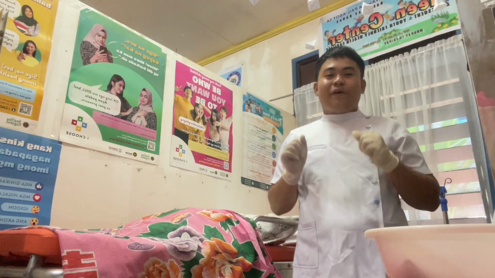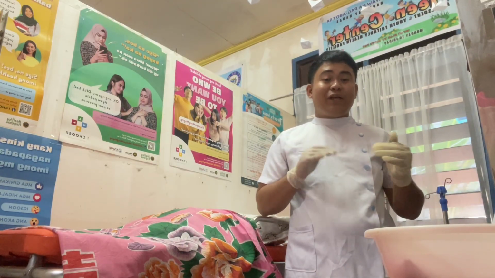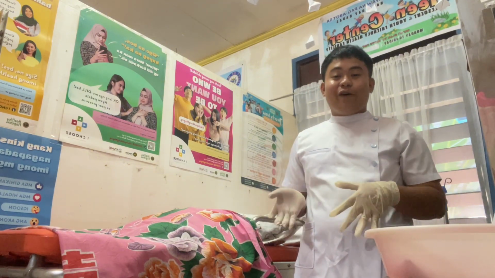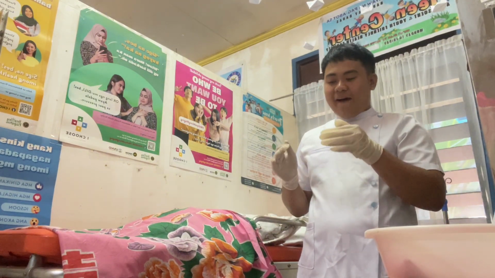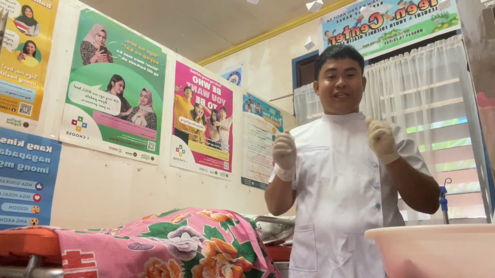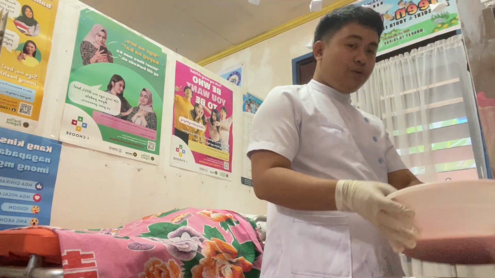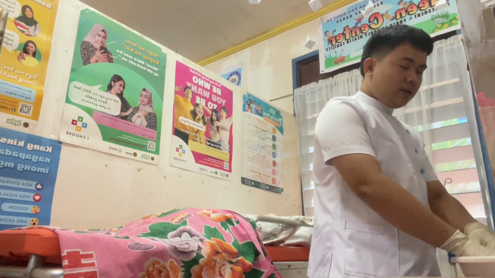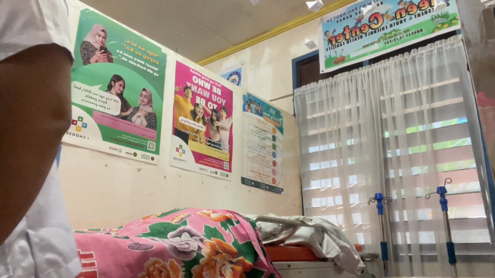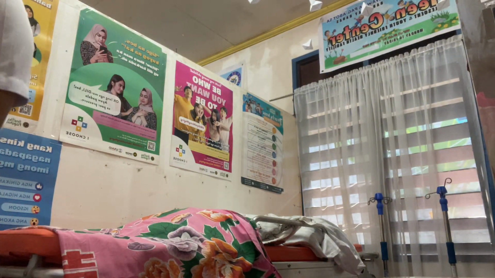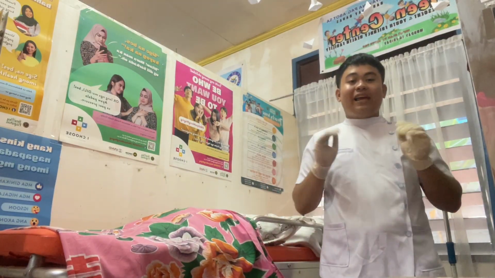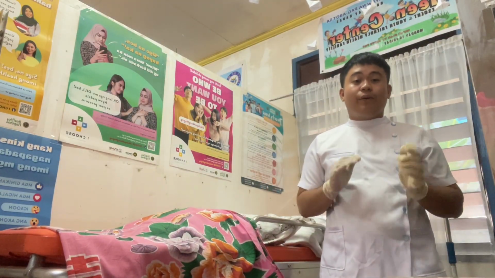And then after that, we have to bring the equipments that we use towards the utility room, ensuring that these equipments are ready for the next use or for the next procedure. So we have to bring it to the utility room. And then after that, we have to doff the glove or remove the glove.